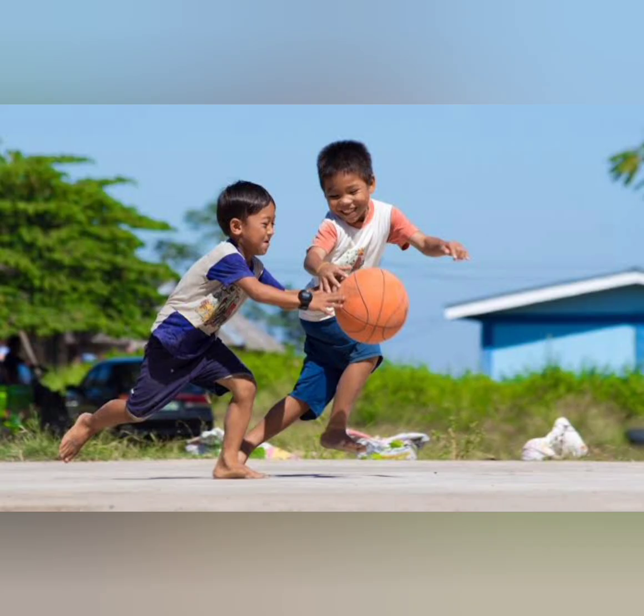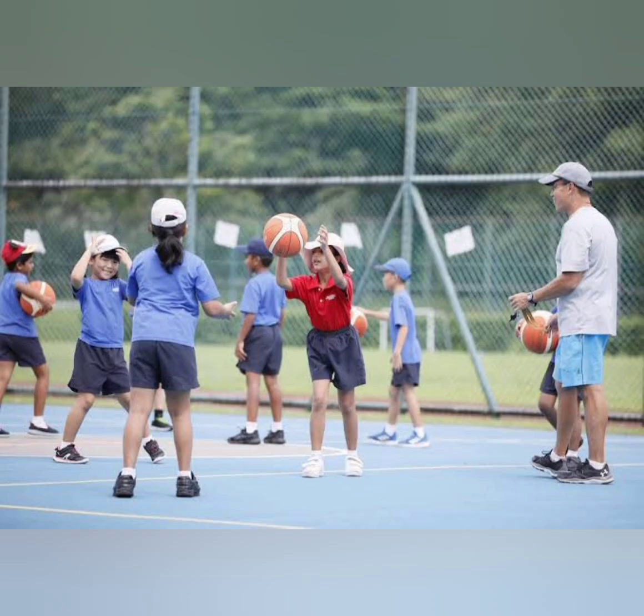When fundamental body movements are not mastered at a young age, students will have a hard time participating in certain physical activities as they grow older.